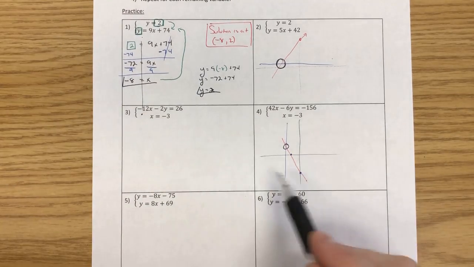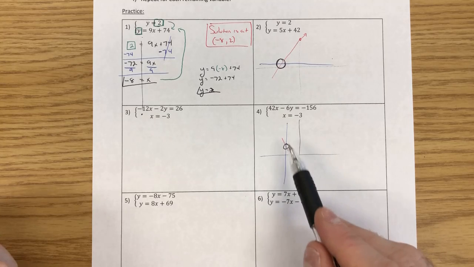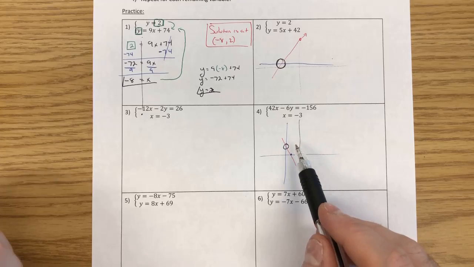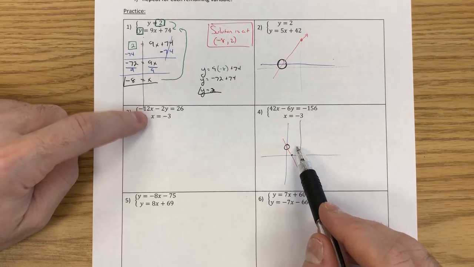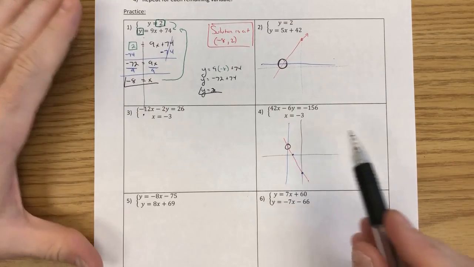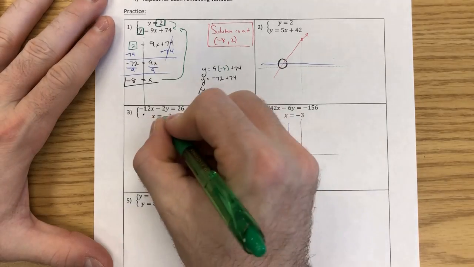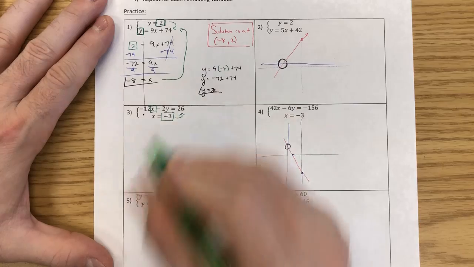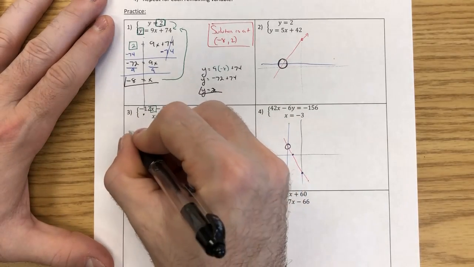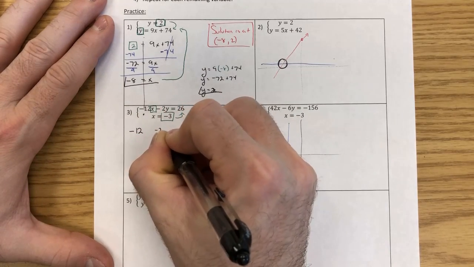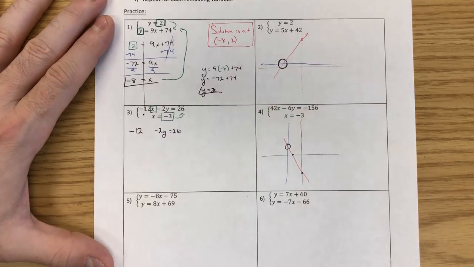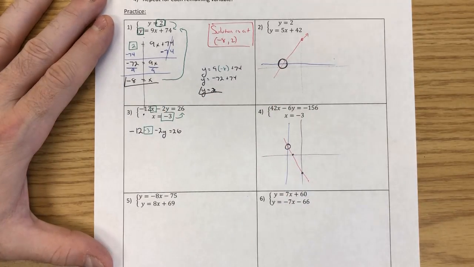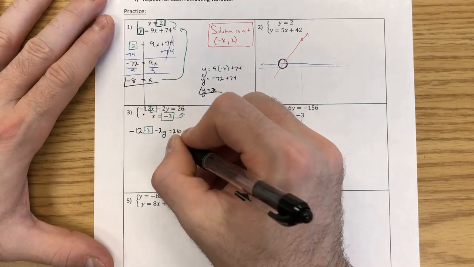Now, this isn't drawn to scale in any way, shape, or form, but I know that my graphs are going to intercept somewhere with a -x and a +y. Well, we already know that the -x is true because it's -3. We just need to figure out the y. So let's go ahead and plug it in wherever we see an x. So -12, I'm going to plug in a -3. And I'm just going to work the equation.